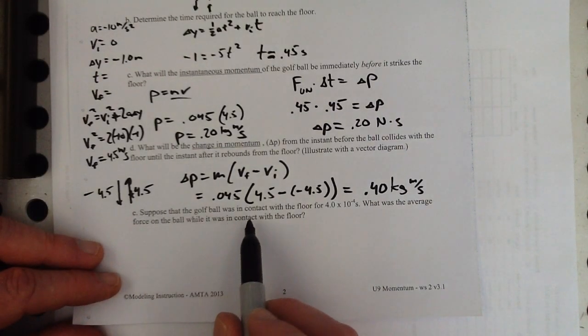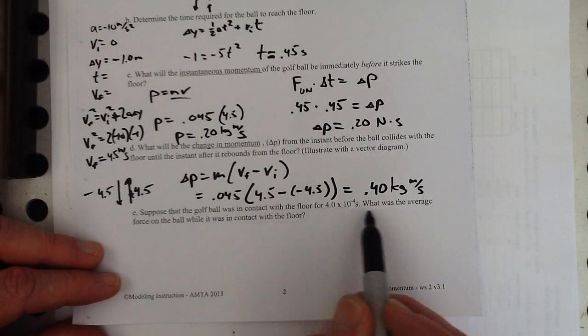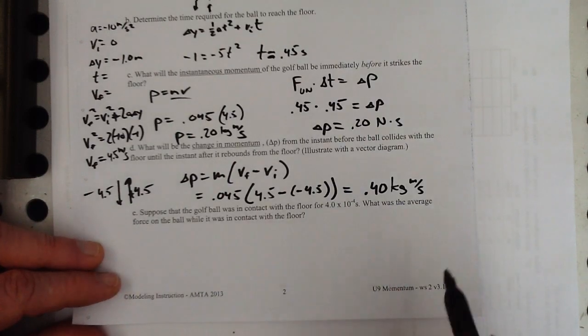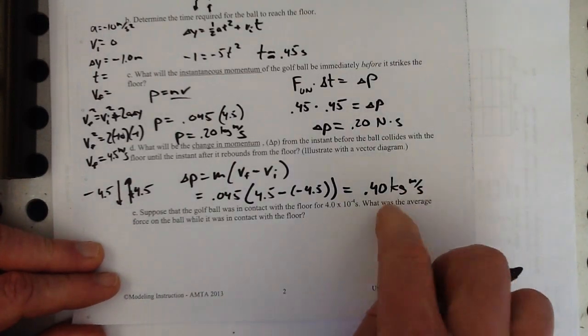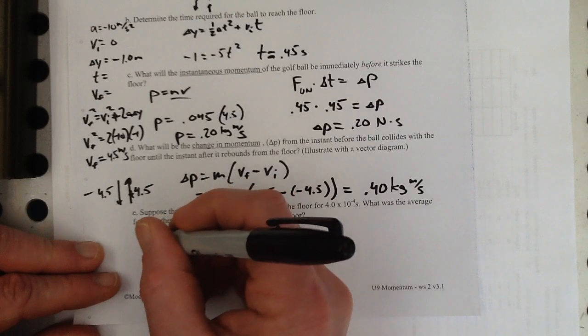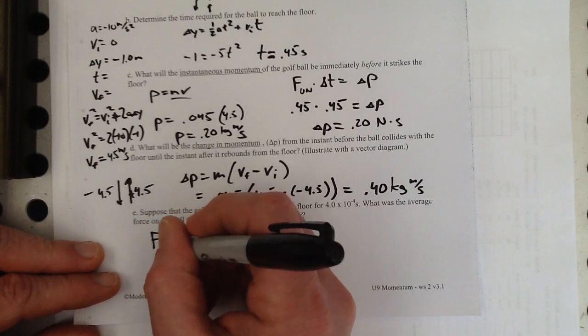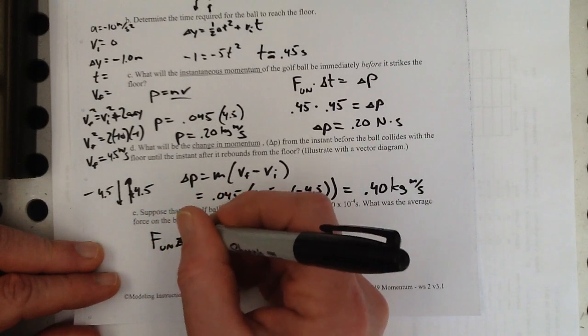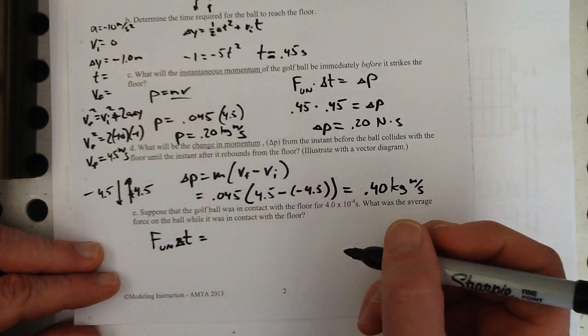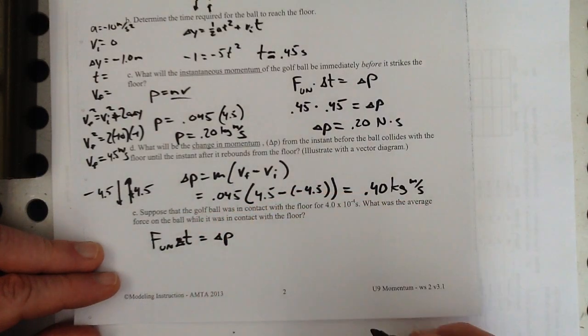E, suppose that the golf ball was in contact with the floor for this much time. What was the average force? So if I know what the change in momentum is, then I know force times change in time is equal to change in momentum.